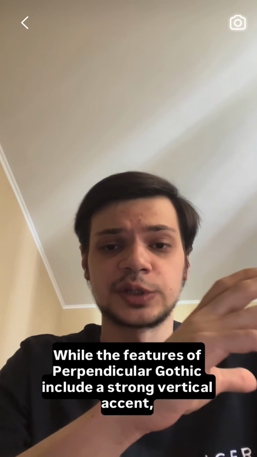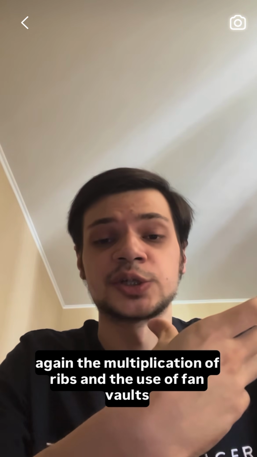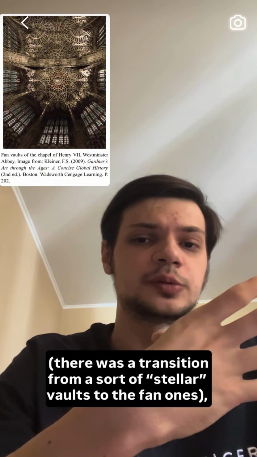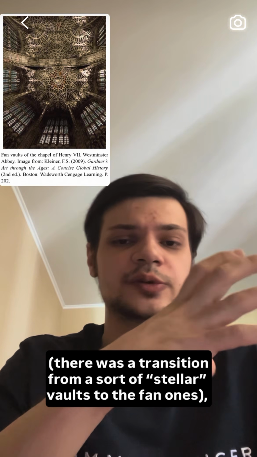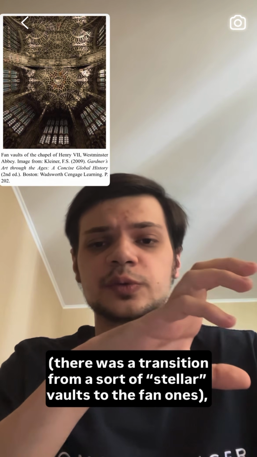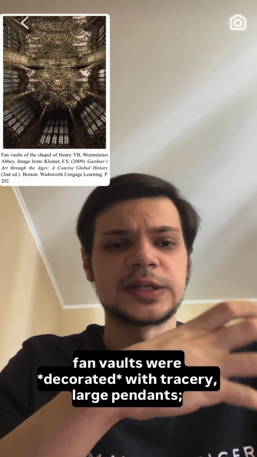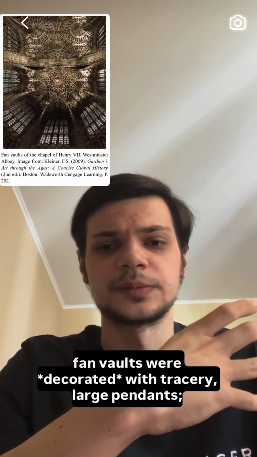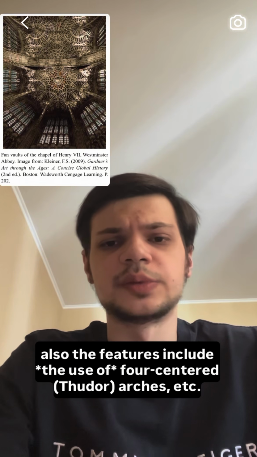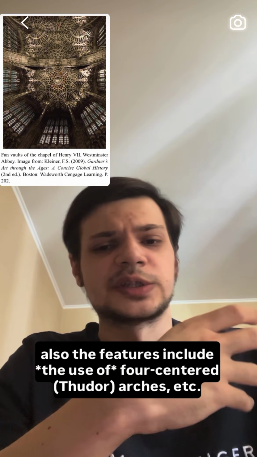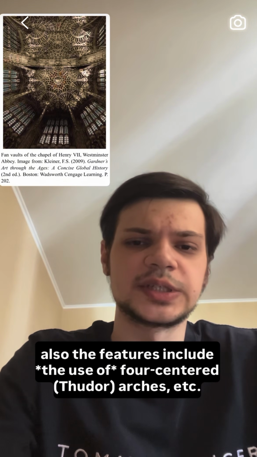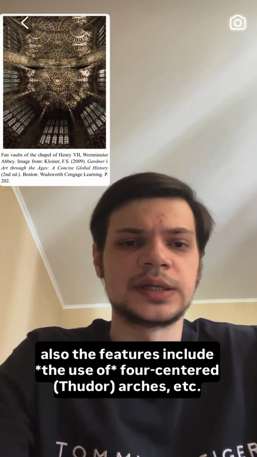An outstanding example of Decorated Gothic is Exeter Cathedral, while the features of Perpendicular Gothic include a strong vertical accent, and also the multiplication of ribs and the use of fan vaults. So there is a sort of transition from stellar vaults to the fan vaults, and these fan vaults were with tracery and large pendants, and also the features include four-centered or Tudor arches, and some other elements.